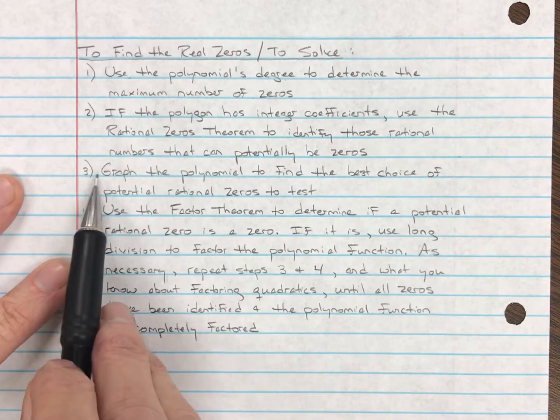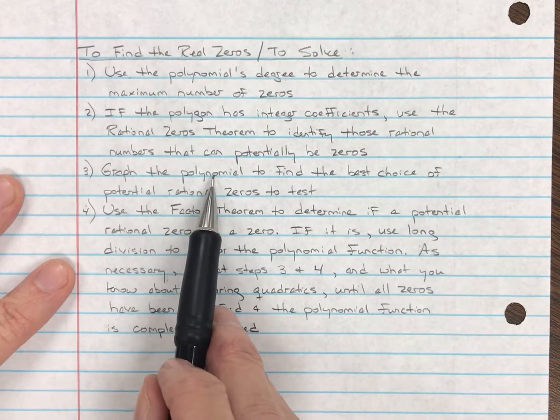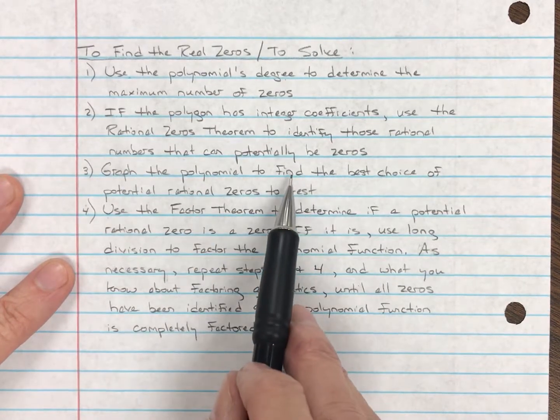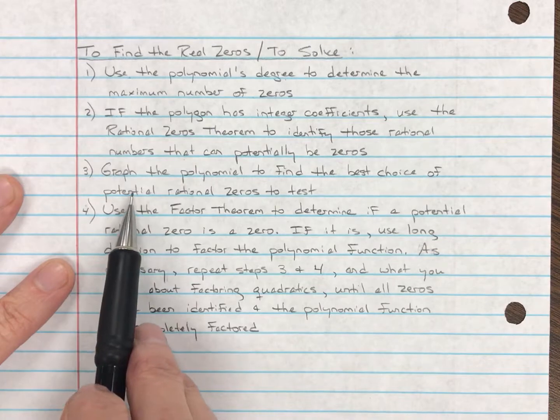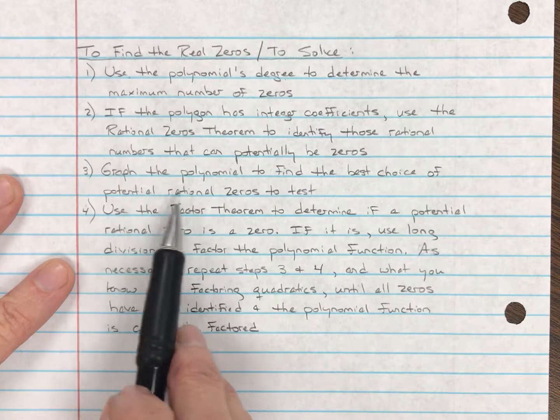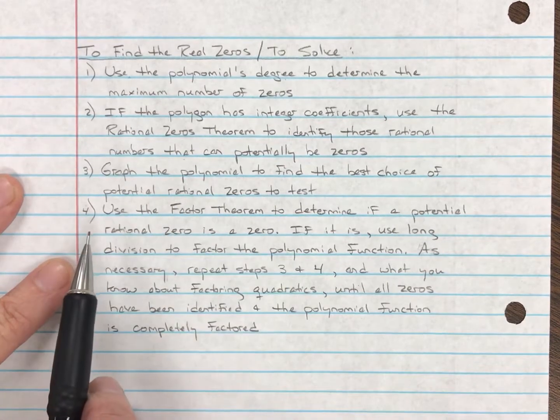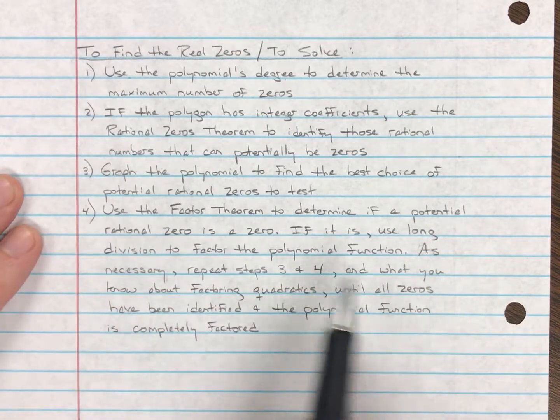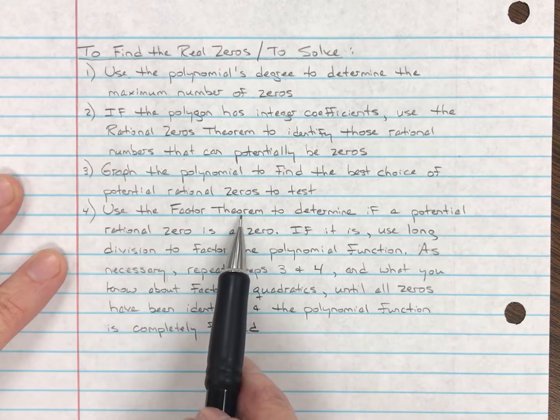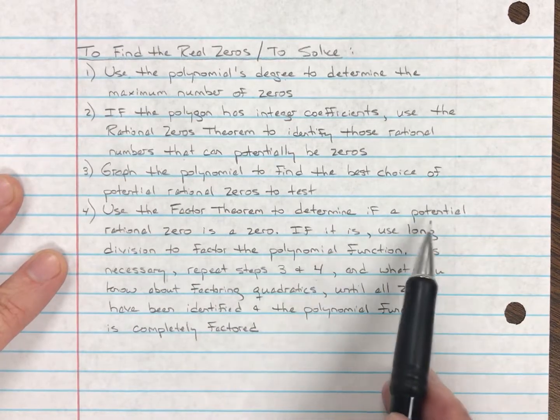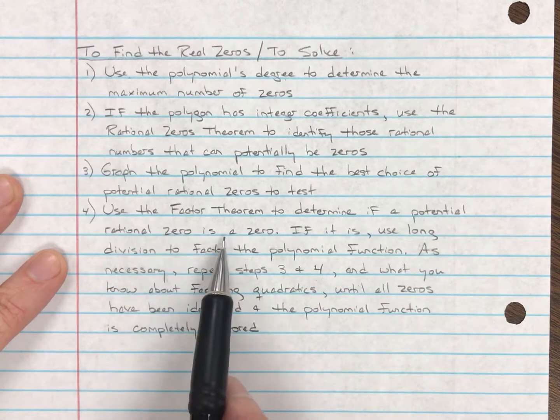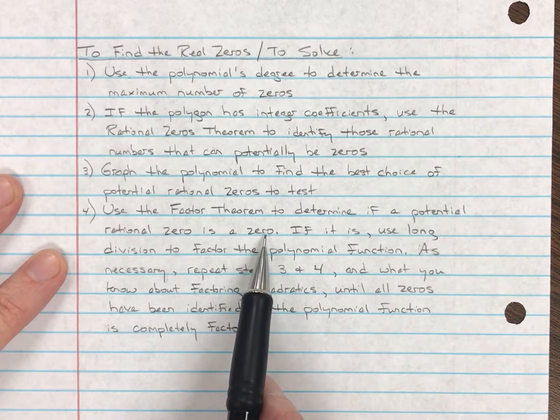Step 3, we're going to graph it using our graphing calculator, and find the best choice of potential rational zeros to test. And step 4, we're going to use the factor theorem to determine if a potential rational zero is actually a 0.